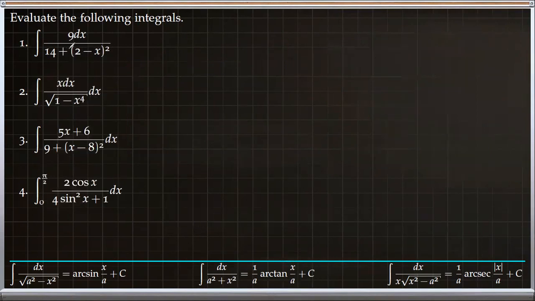Okay, the first one on this page is the integral of 9 over 14 plus (2 minus x) squared. Again, we try to compare with one of these three formulas. It looks like it is closest in form to this one, the second one. So comparing with that one, we can let a be square root of 14, so that this becomes a squared.